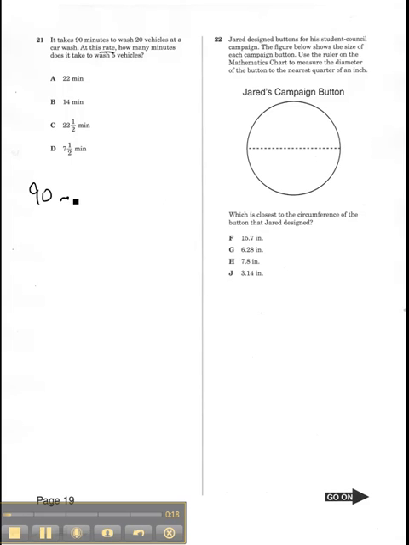90 minutes to wash 20 vehicles. Remember, a rate is a comparison of two items with different units. So we're comparing minutes to vehicles. And the difference between a rate and a unit rate would be, if we were figuring out how many minutes to wash one vehicle, a single vehicle, that would be a unit rate. And that would be one way to solve this problem.